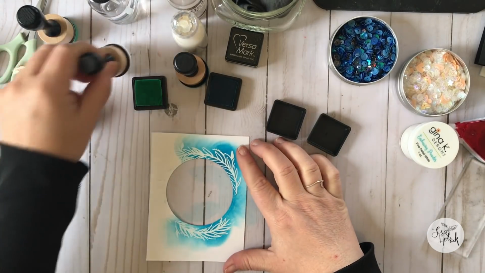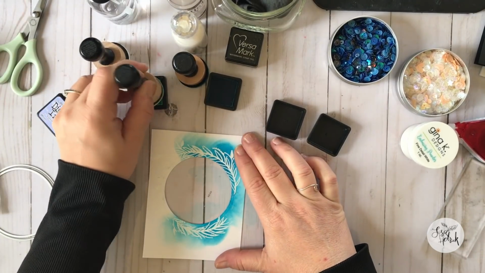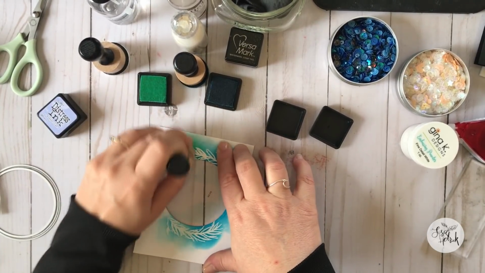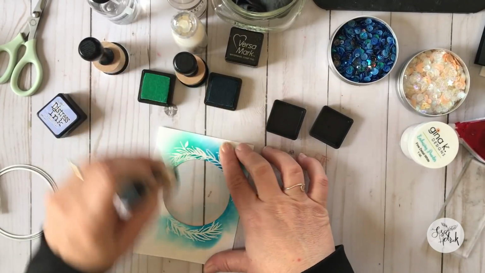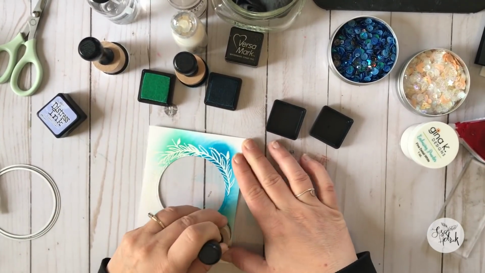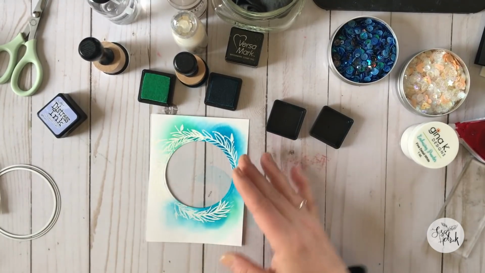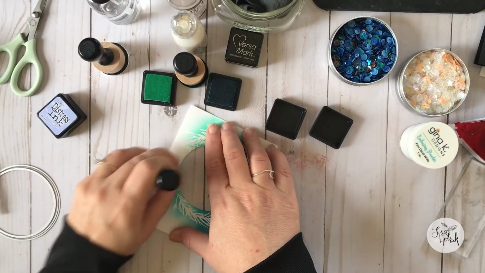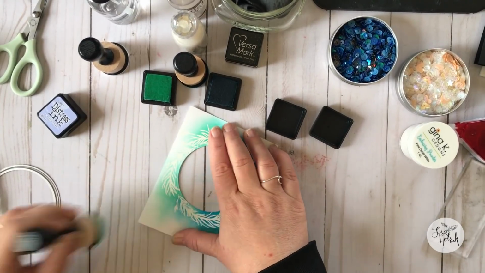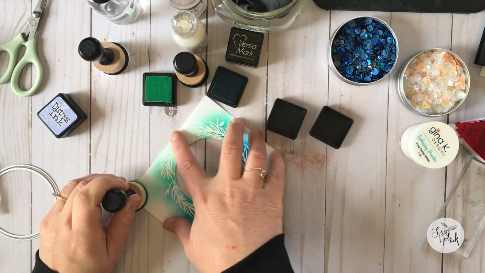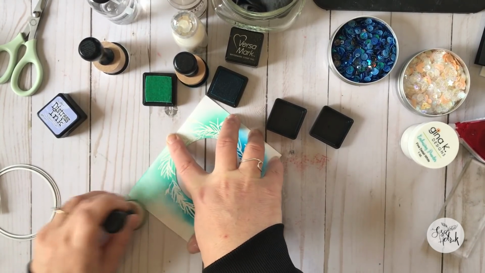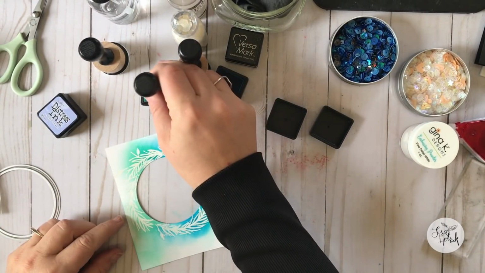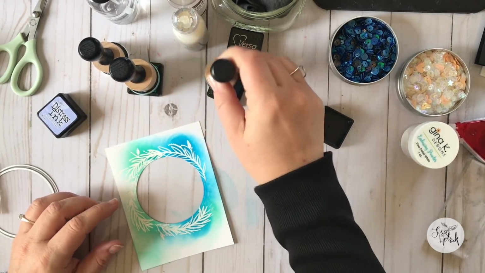So I'm going to talk a little bit about how I apply ink to this project. I work my way from the inside of the circle out instead of the outside of the circle in. So I'm using the Mermaid Lagoon first to just kind of lay down some color, and then adding the Cracked Pistachio around the circle. So I'm getting that mix between the blue and the green to kind of create that ethereal look to it, and also kind of make that resist pop. I really love this color combination. I think it works very, very well together.